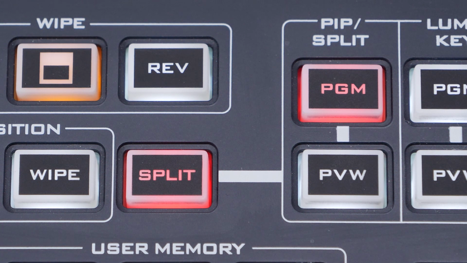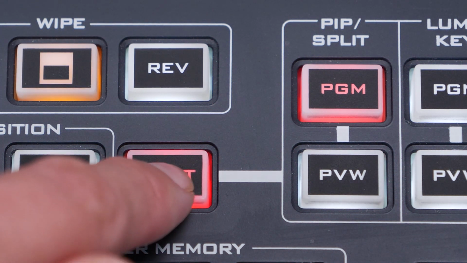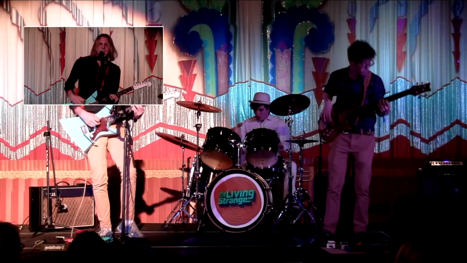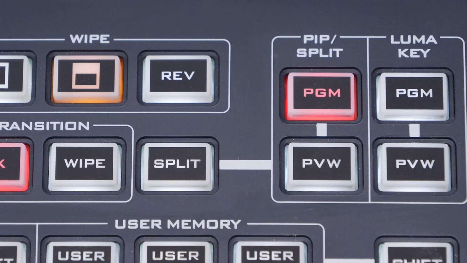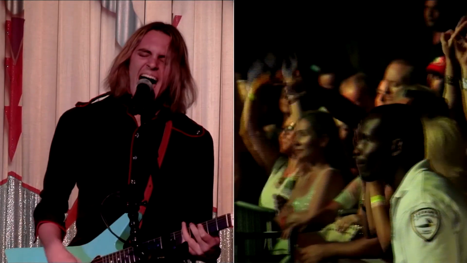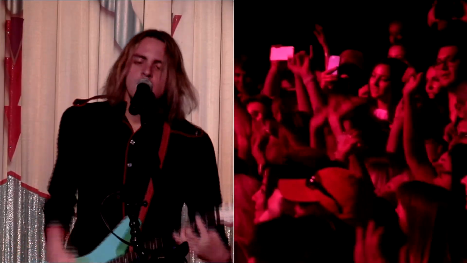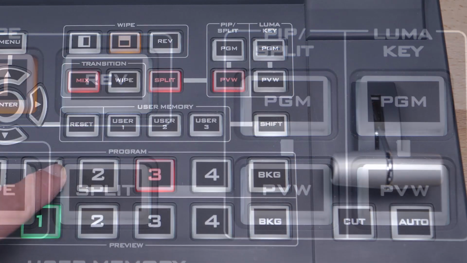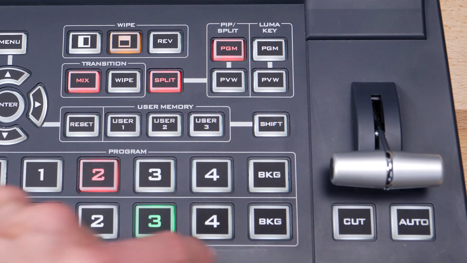If you'd like to have a PIP on program, make sure you have deselected split and that the split light is off when you press the program button. If you'd like to switch between split and PIP live, you could press the split button and the key will switch to PIP or vice versa. To turn off split and/or PIP, press the program button. You can also use the preview button to have the switcher take your effect to program on your next transition.